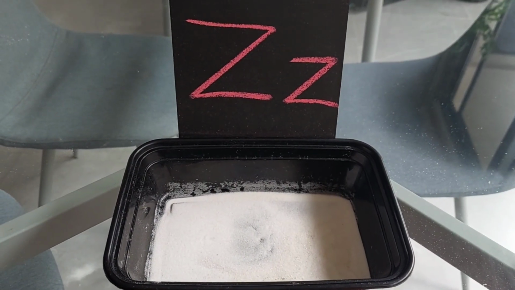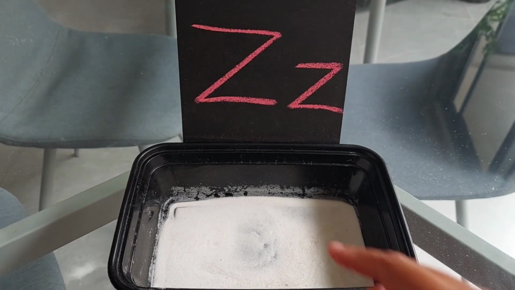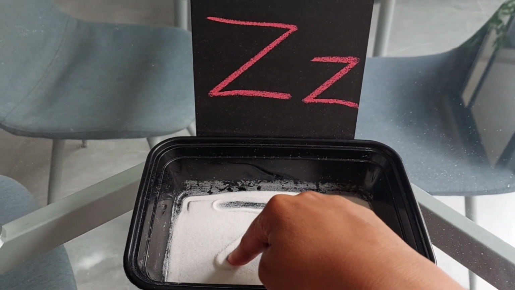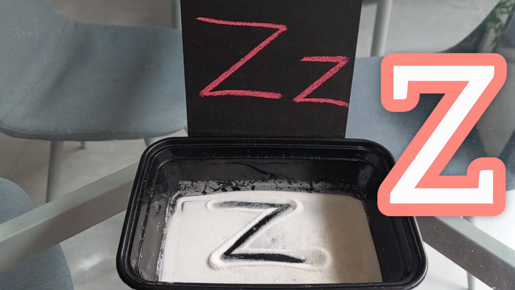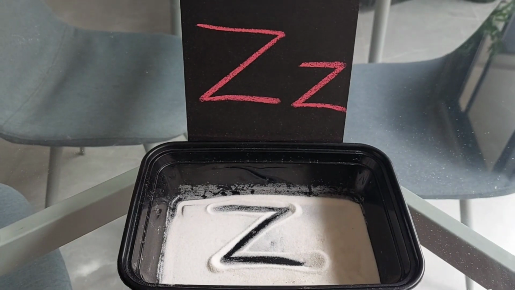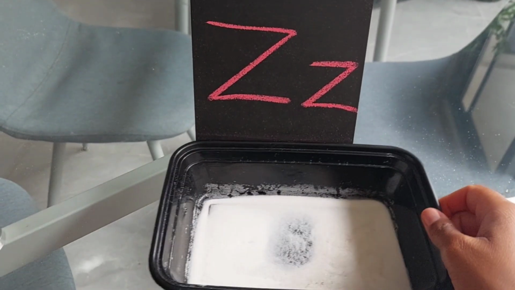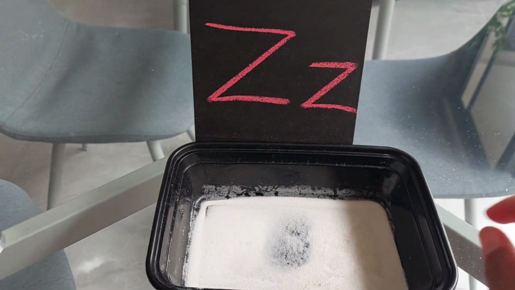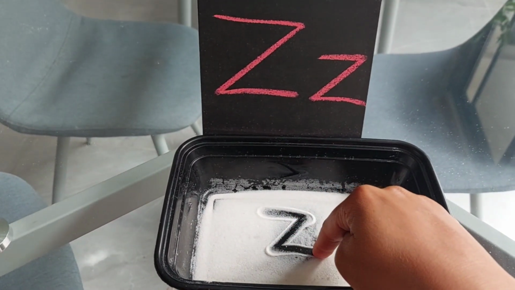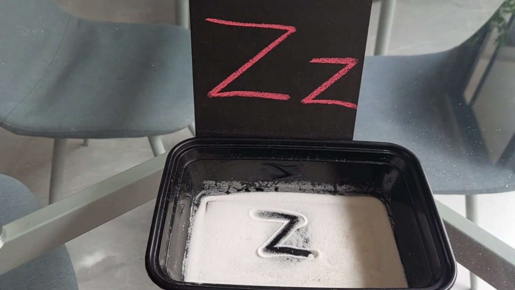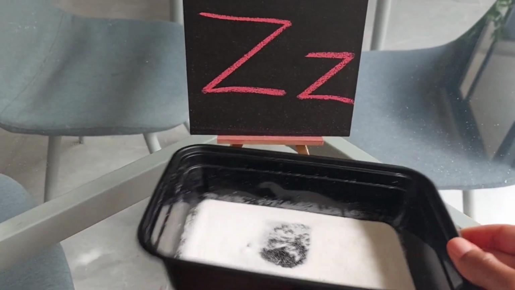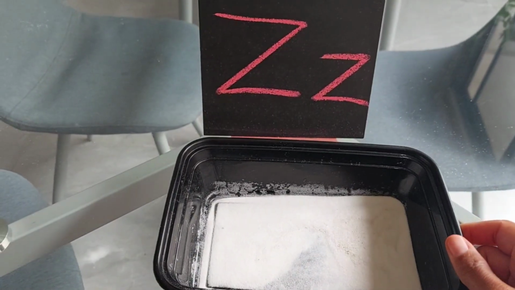So to write an uppercase Z, we're actually going to start at the top, do a line across, and then do a diagonal line down, and then go straight across. Just like that. Awesome. Now we're going to shake that out and do a lowercase z. We're just going to do a little smaller. Straight line across, diagonal down, and go straight across. You guys did awesome. You just learned how to write the letter Z.